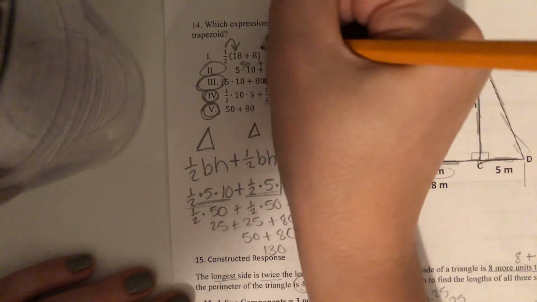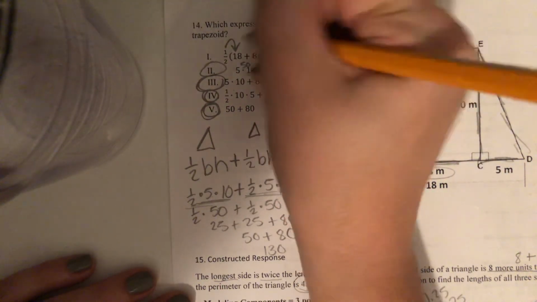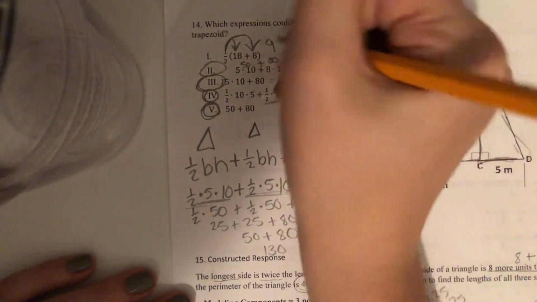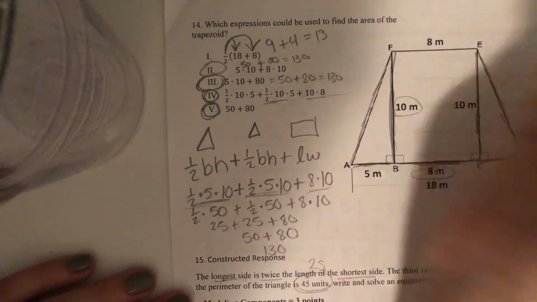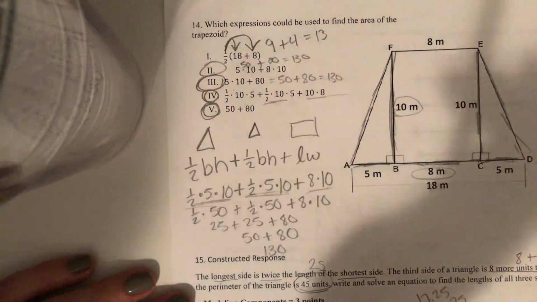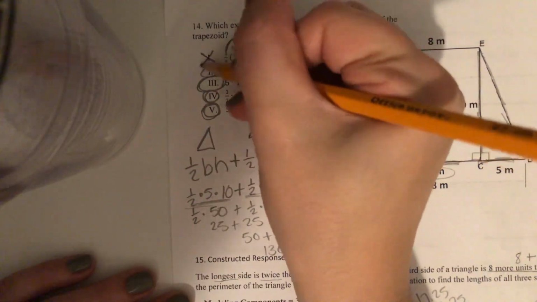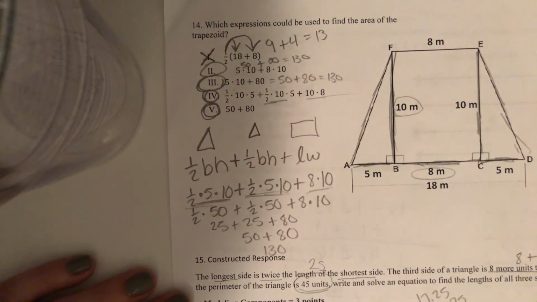1/2 times 18, so 1/2 of 18 is 9, and 1/2 of 8 is 4. Well, 9 plus 4 gives me 13, not 130. So this would not be a correct selection.